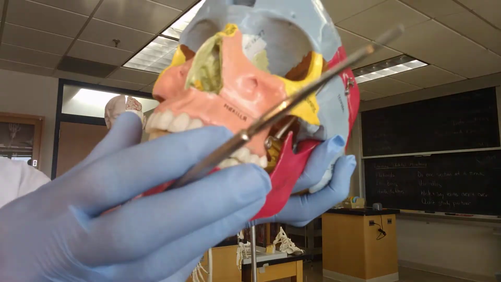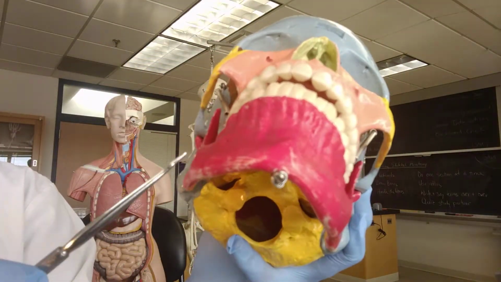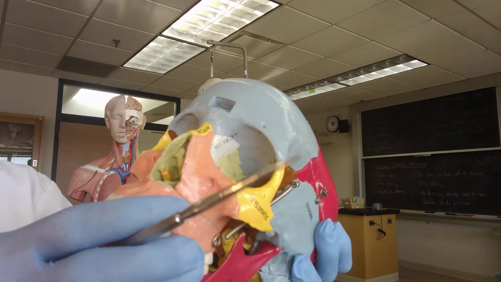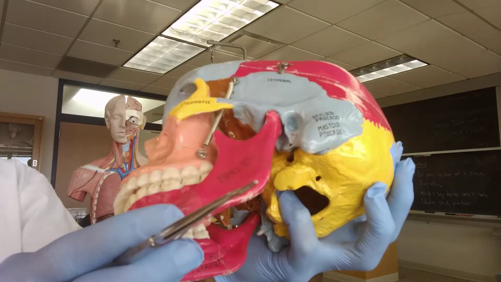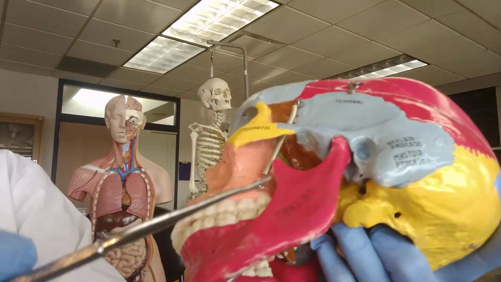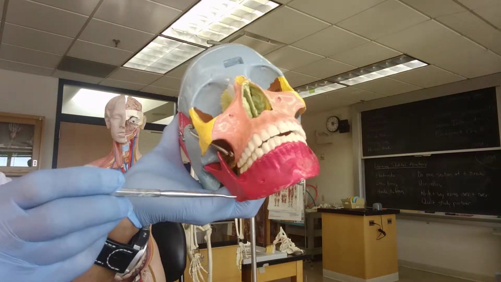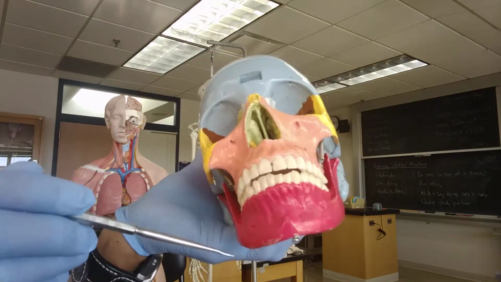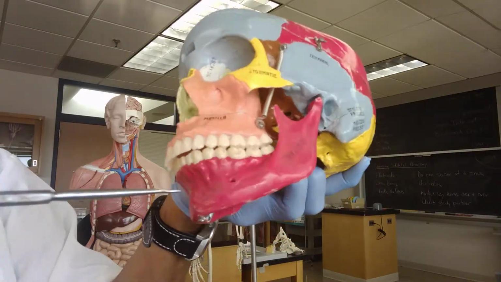The red bone here is our mandible, or the jaw bone. And the mandible is a U-shaped or C-shaped bone. It does have an angle, a ramus, and some processes. There are two foramina here.